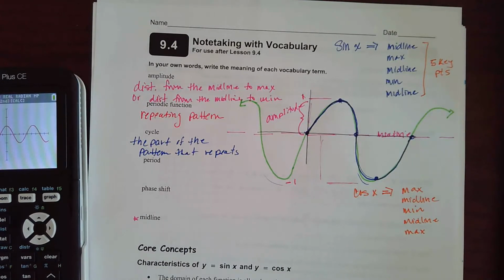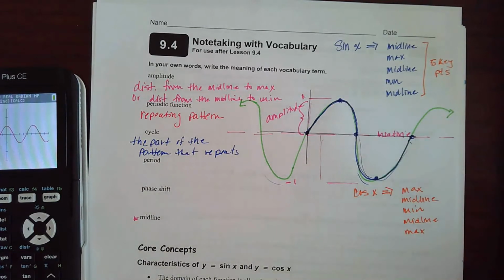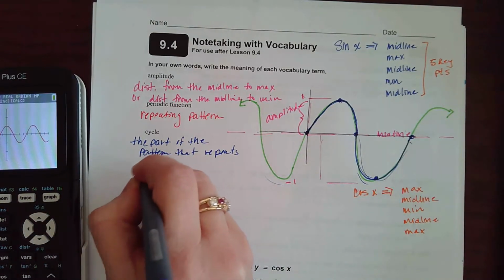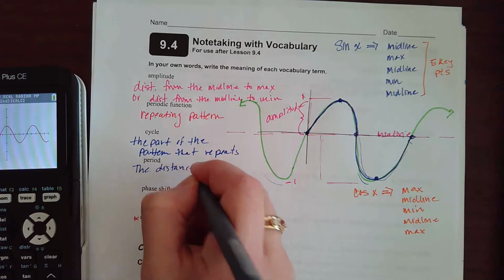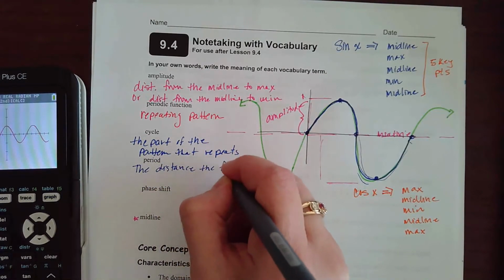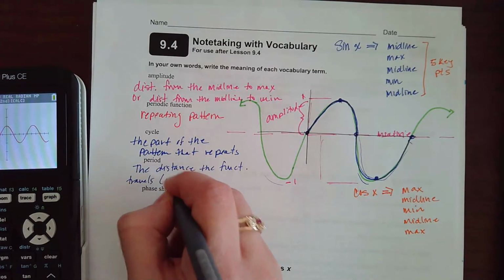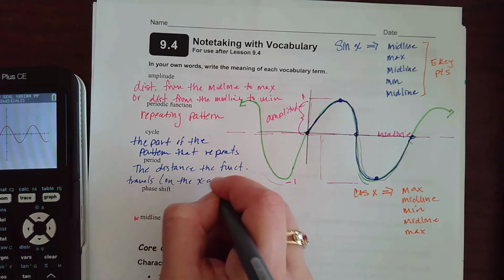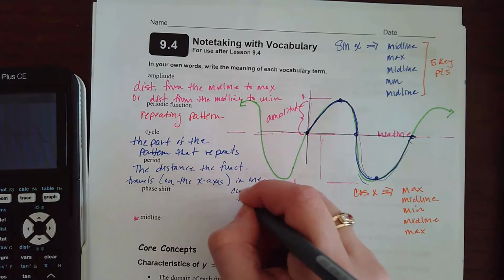So the cycle is the pattern that it travels over and over again. I'm going to write this down. A period, which is kind of weird, is the distance the function travels, on the x-axis, in one cycle.